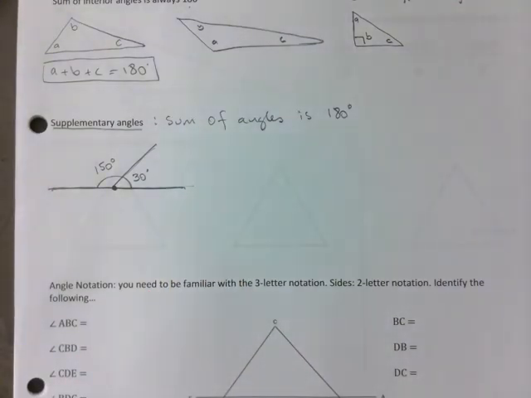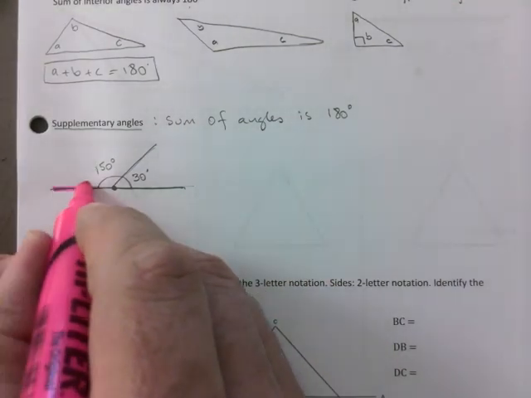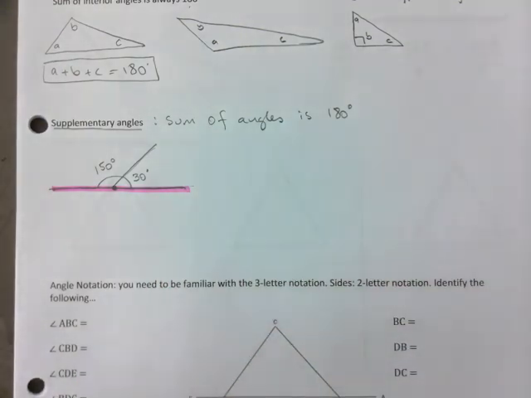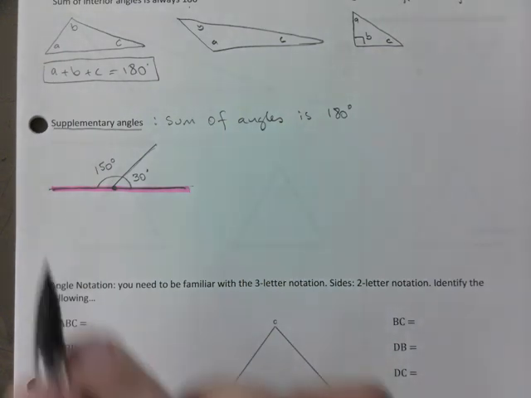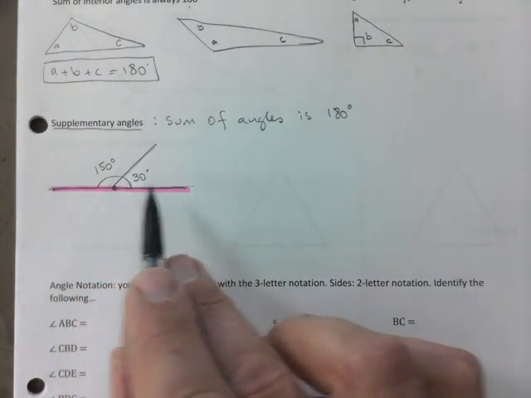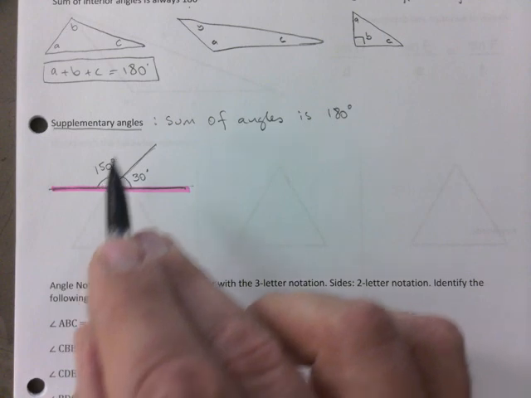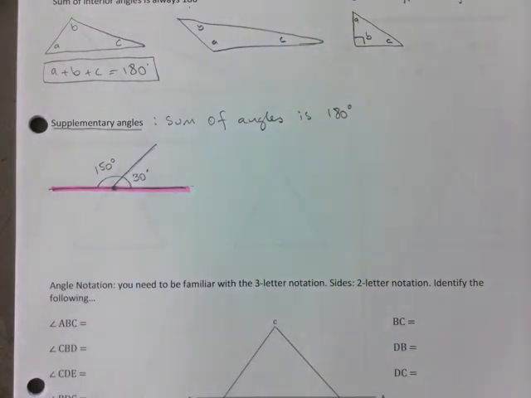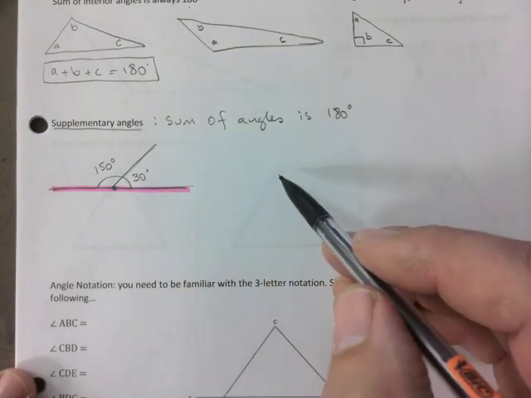Okay, so I'm going to actually highlight that in pink, or whatever you have. Right, I focus on that straight line, and I could have 1,000 angles formed along this straight line here. Like I can have it cut. All the angles add up to 180 still. Okay, next.